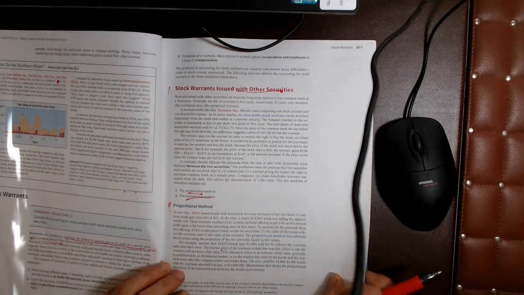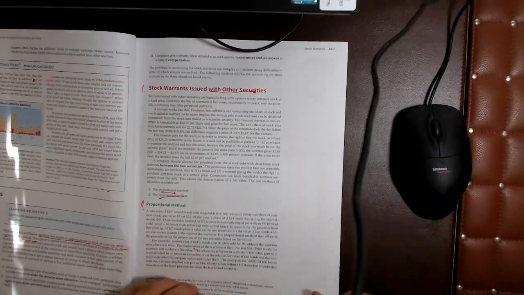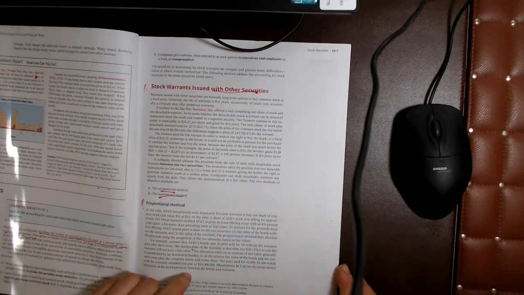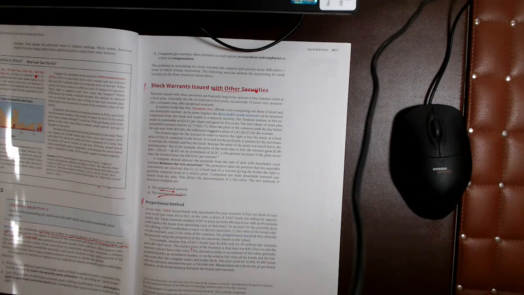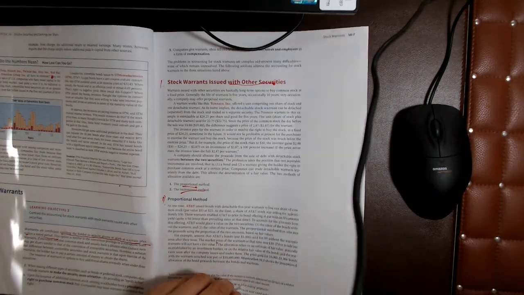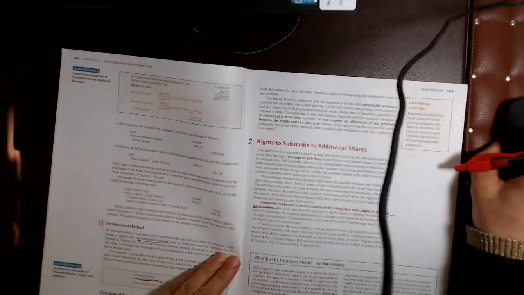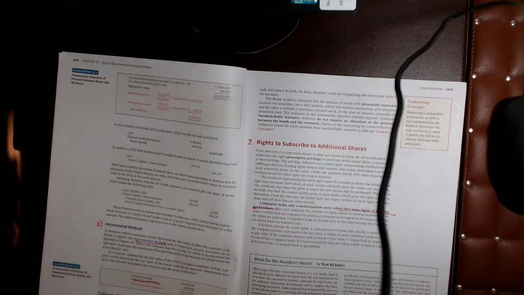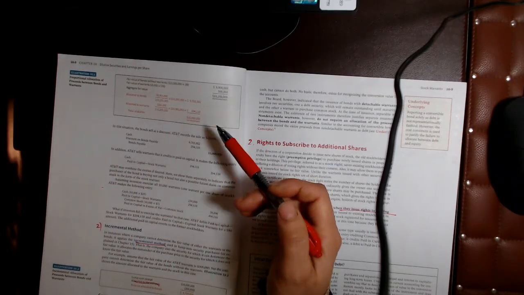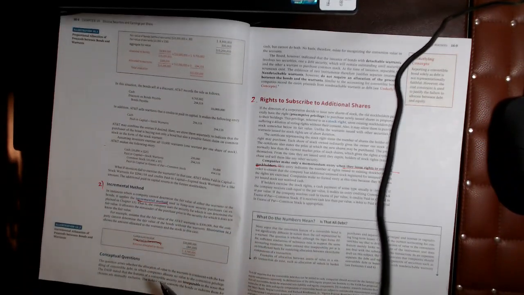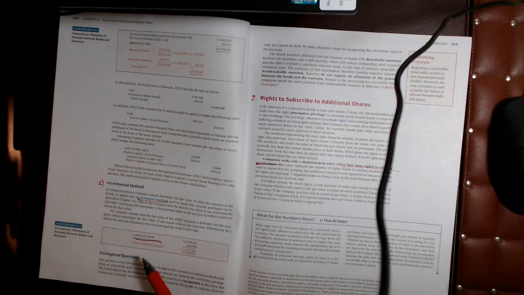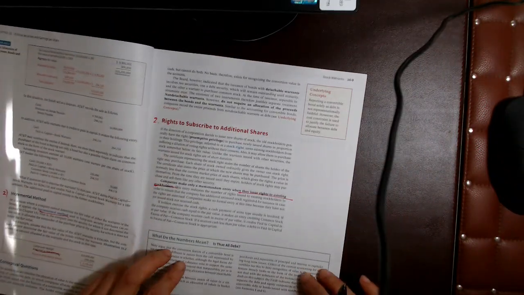That's the first part. Second part, stock warrants. Stock warrants are issued with other securities. There are two methods to calculate it. One is the proportional method, like what we learned before with the lump sum. Another one is incremental. They are not difficult. The proportional method allocates based on fair value and multiplies by the percentage. The incremental method has a lump sum receipt, and some amount we know is allocated to warrants, and the rest is allocated to bonds. Not difficult.